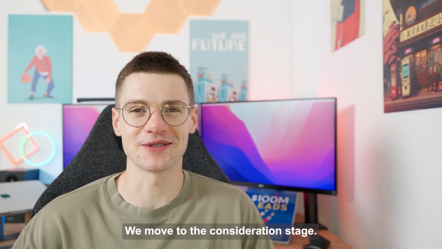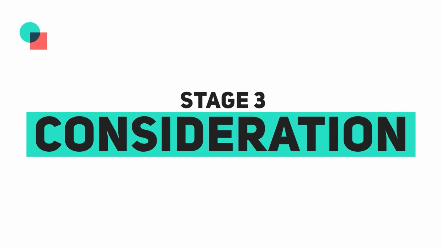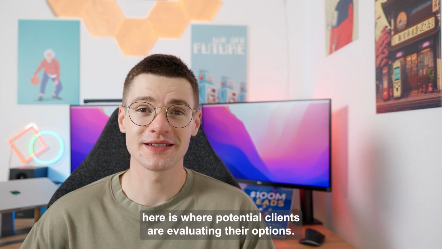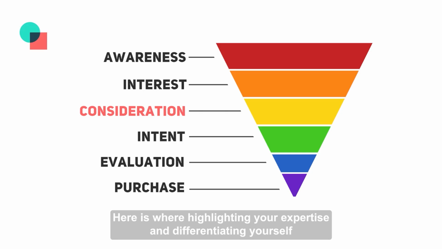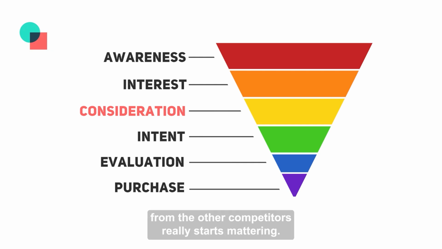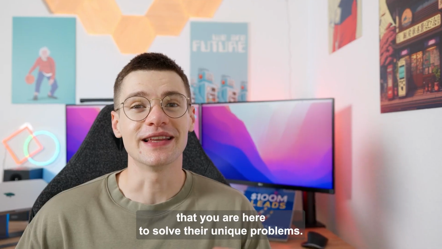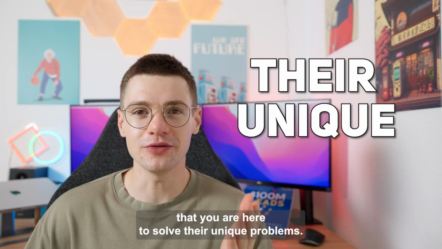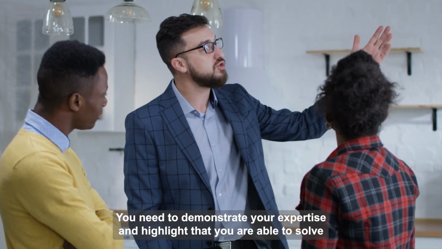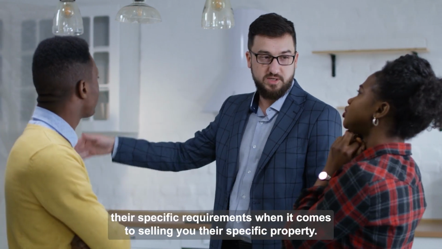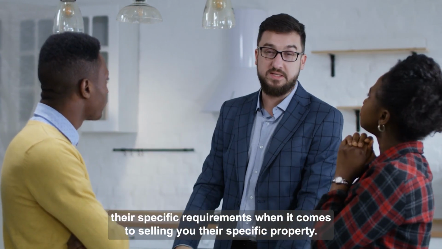We move to the consideration stage. As the name suggests, here is where potential clients are evaluating their options. Here is where highlighting your expertise and differentiating yourself from the other competitors really starts mattering. The most effective way to do this is by showing your potential clients that you are here to solve their unique problems. You need to demonstrate your expertise and highlight that you are able to solve their specific requirements when it comes to selling their specific property.